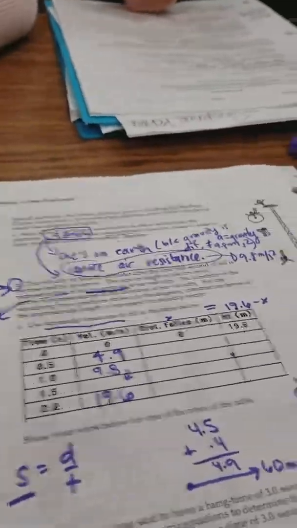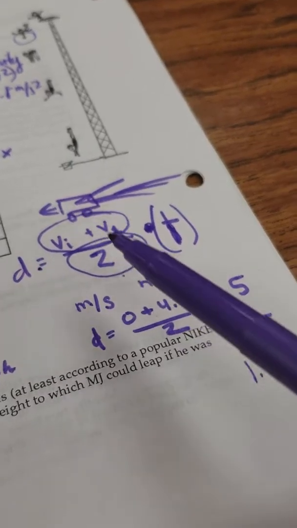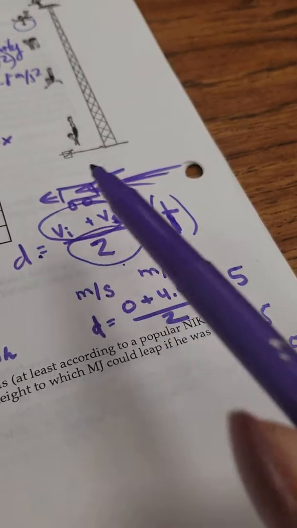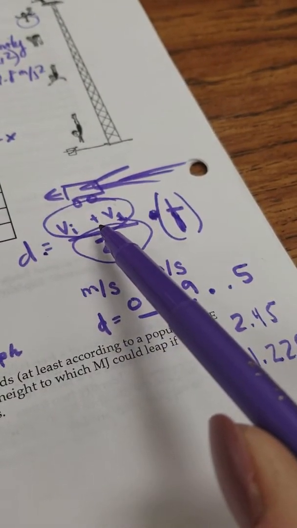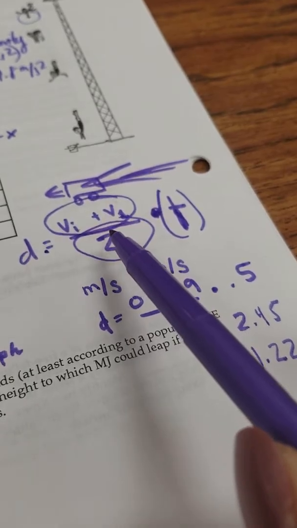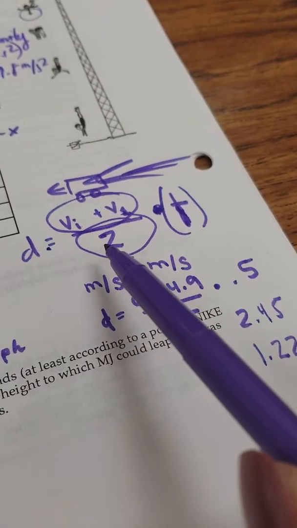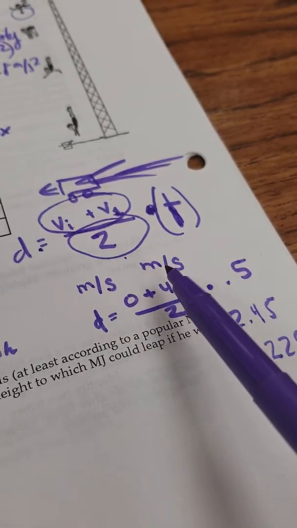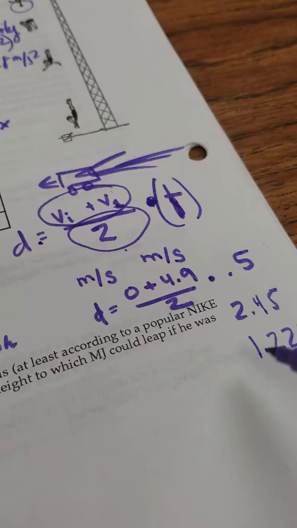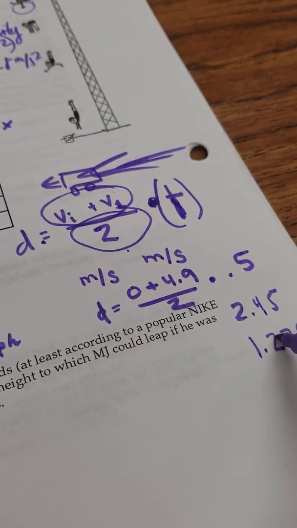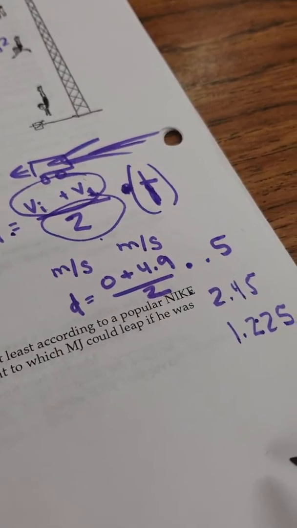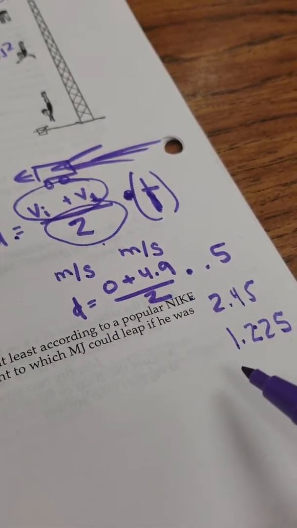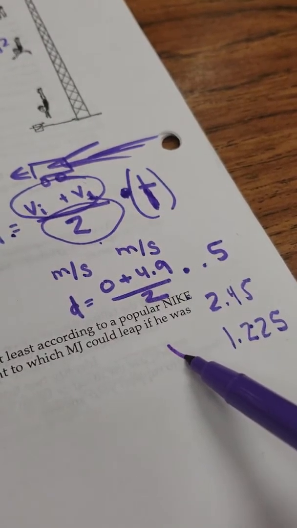Looking at this equation that we had before, based on the units, we figured out that it has to be multiplied by time, because we have initial velocity and the next velocity. We're taking the average, adding two things together, dividing by 2. Velocity is meters per second. So in order to get 2.45, that's 4.9 divided by 2, right? Yep. So then you have to multiply that by 0.5. Okay, times... mental math. 1.225. Yeah, mental math for the win.